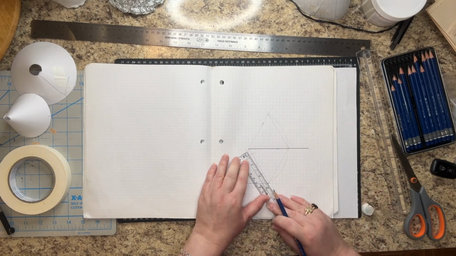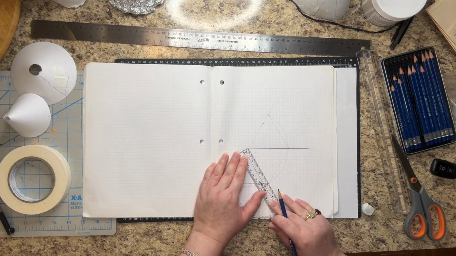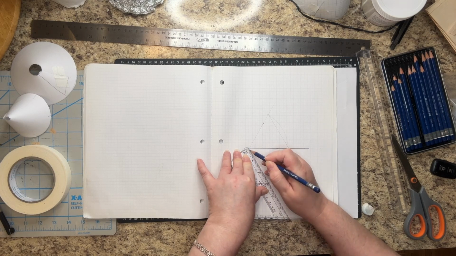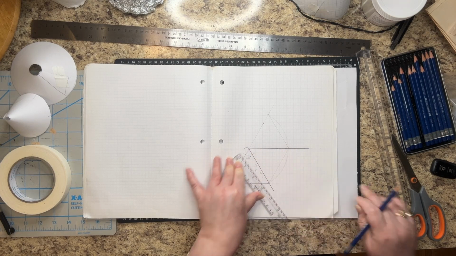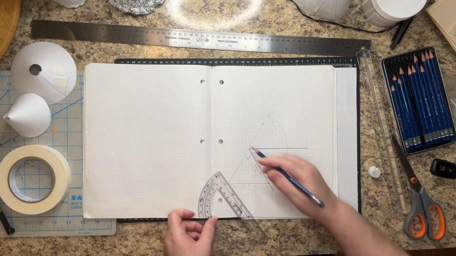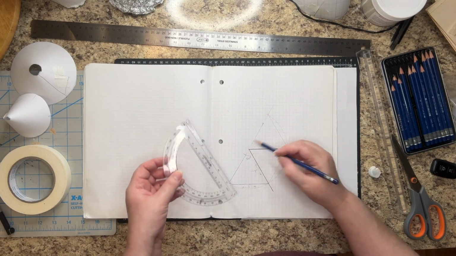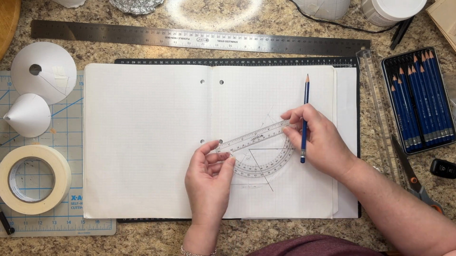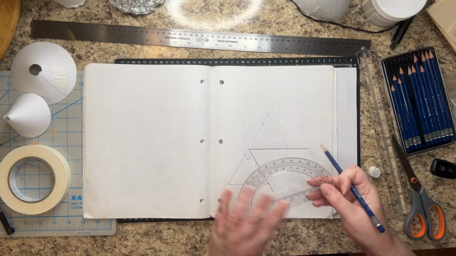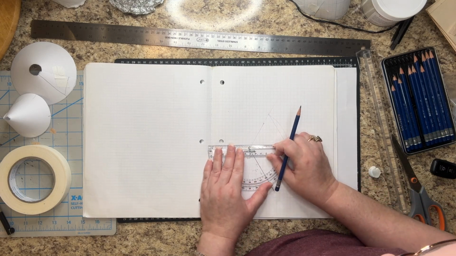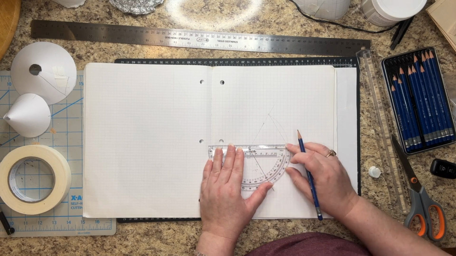Okay, now that we have these 2 lines, oops. Okay, now we need one more to get the 3rd triangle. All right, so we're going to line up the corner of the triangle.